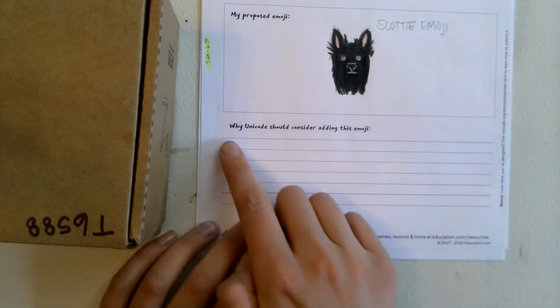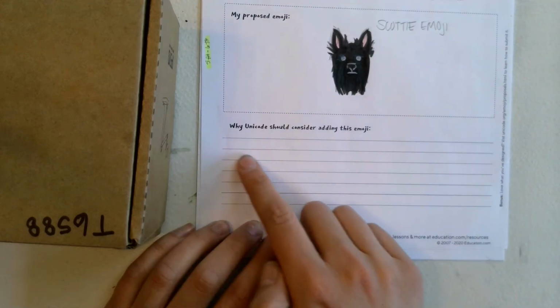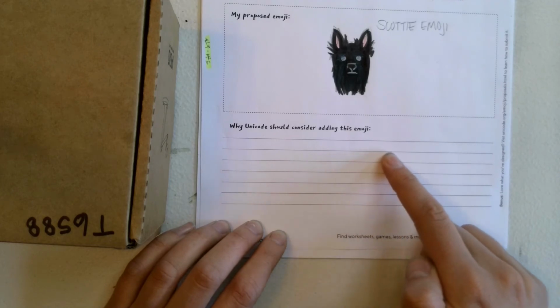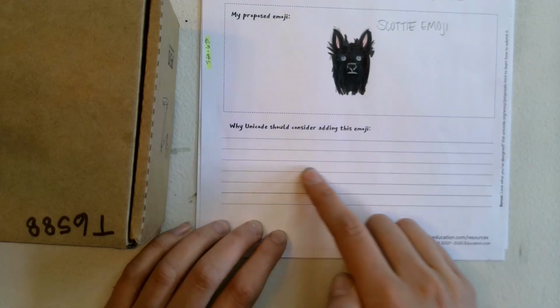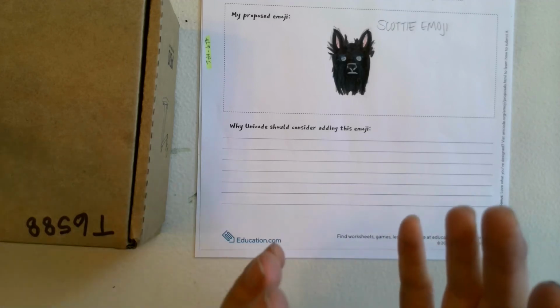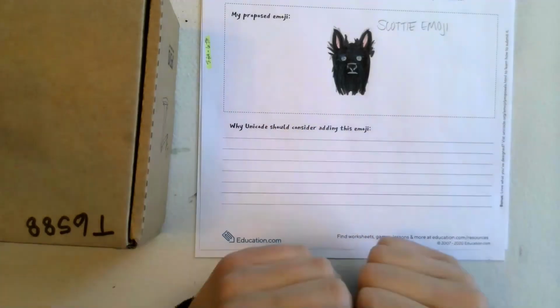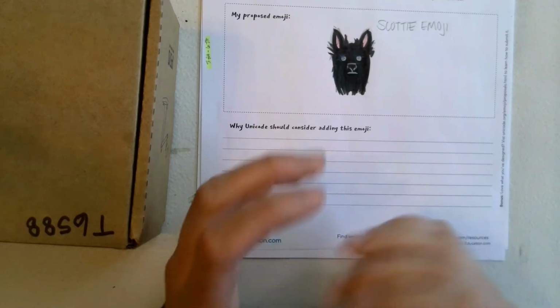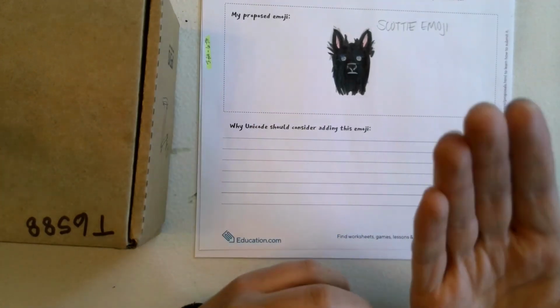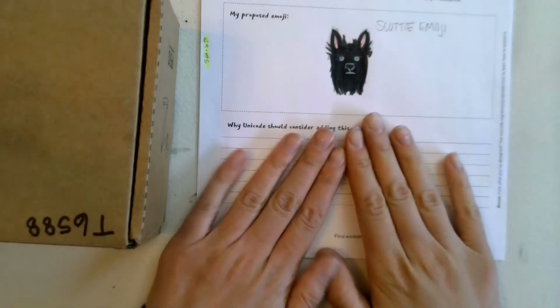I would think that a lot of people would choose this emoji because there's a huge community of Scotty lovers online that like to share pictures of their dogs, and they would love to use an emoji that's an actual Scotty, because I don't think I've ever seen an emoji that is a Scotty. Most emojis are just kind of like that really cute puppy face that kind of looks like a beagle, but it's not a specific Scotty. So I think that there's a big enough number of people who love Scotties that would actually use this emoji and love to use it and use it a lot. So that would be my argument.